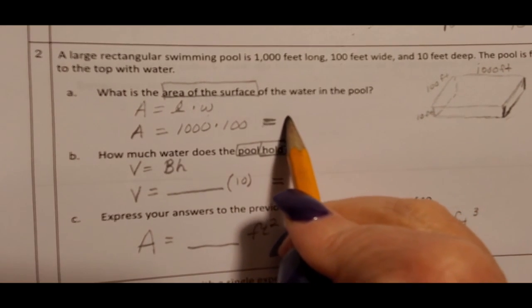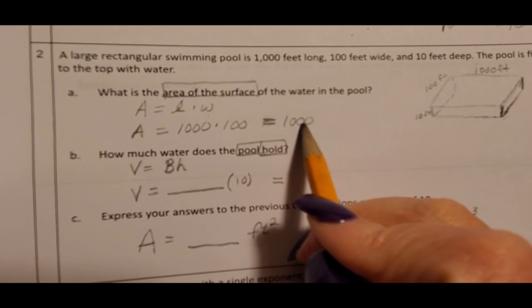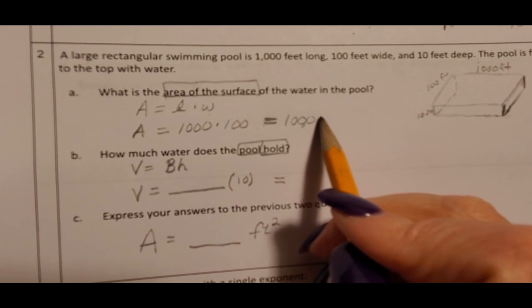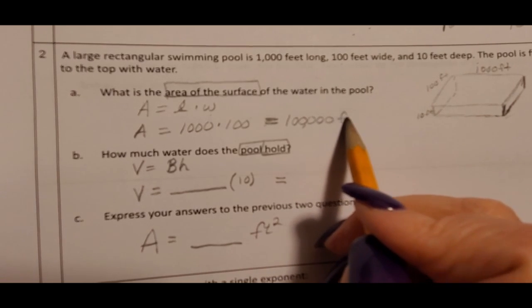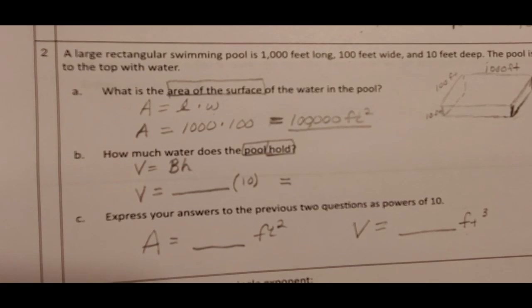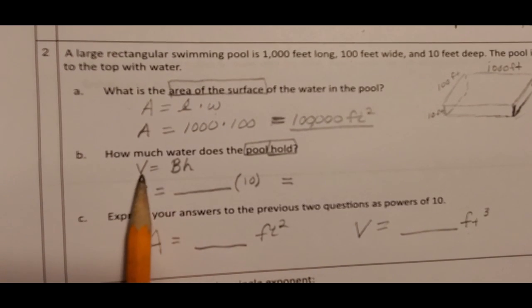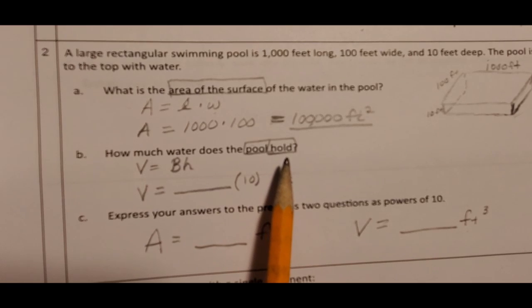When I multiply that, I get 100,000 square feet. So the area is 100,000 square feet for the top of that pool. We also know that the question wants to know what the pool holds.